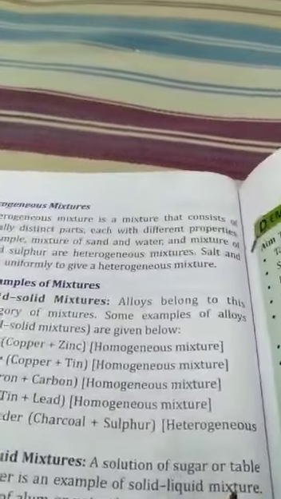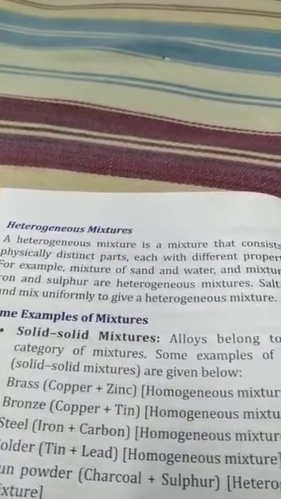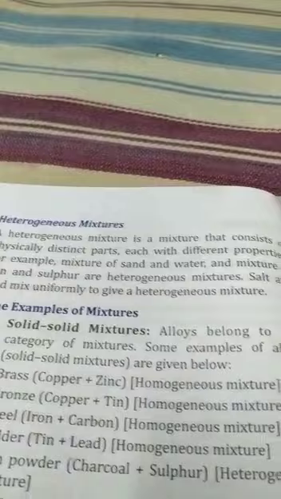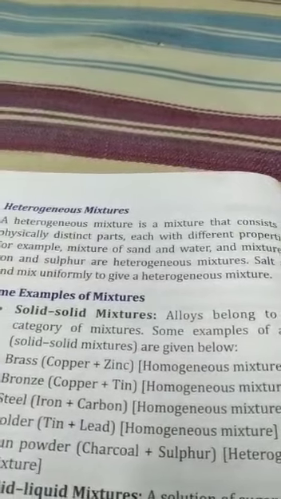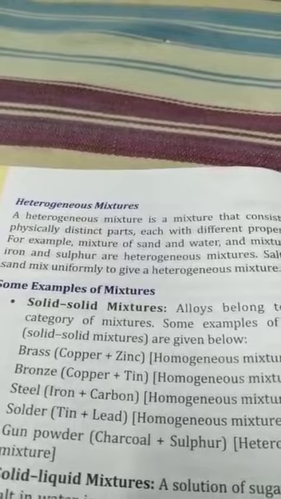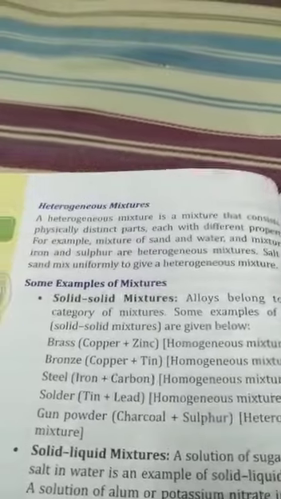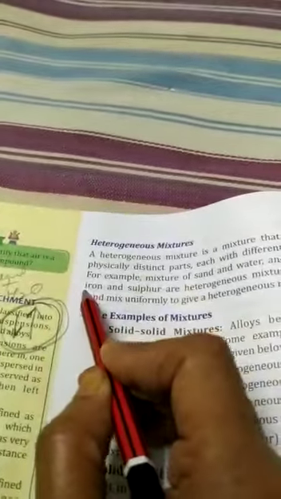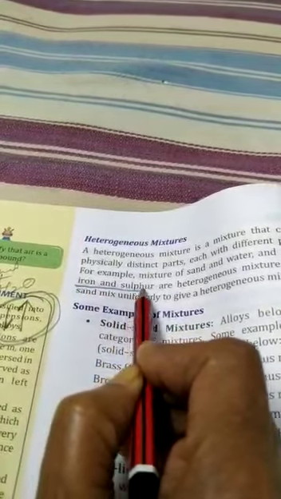A heterogeneous mixture is a mixture that consists of physically distinct parts, each with different properties. For example, a mixture of sand and water, or a mixture of iron and sulfur, are heterogeneous mixtures. Here I would like to explain iron and sulfur.